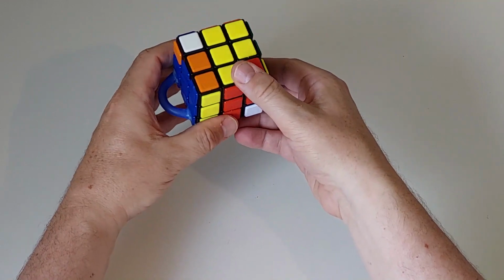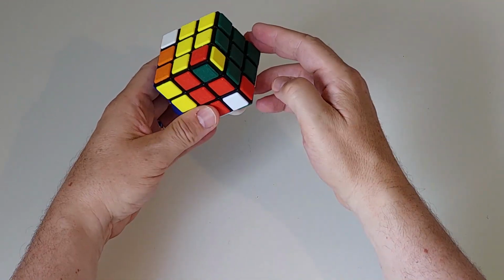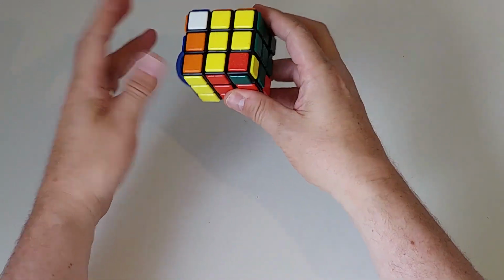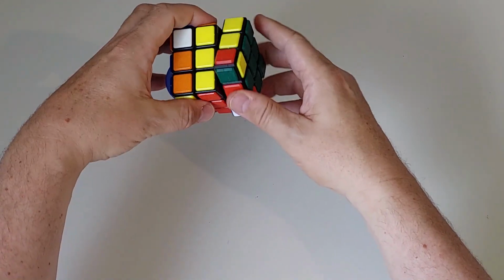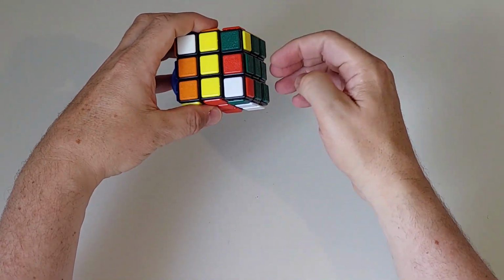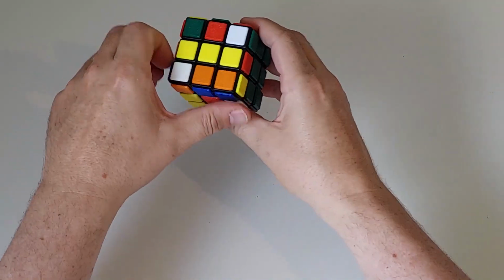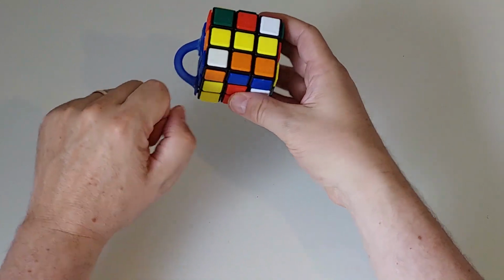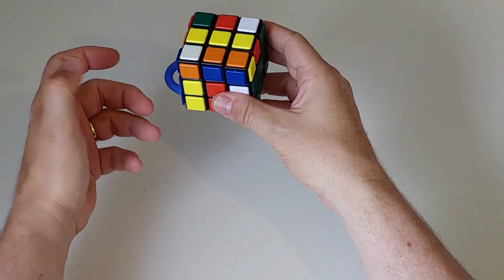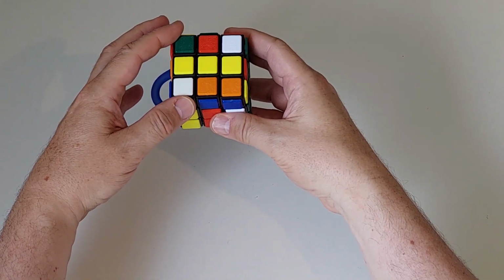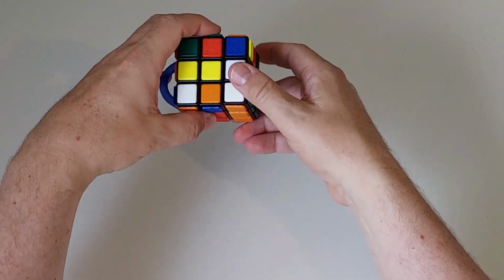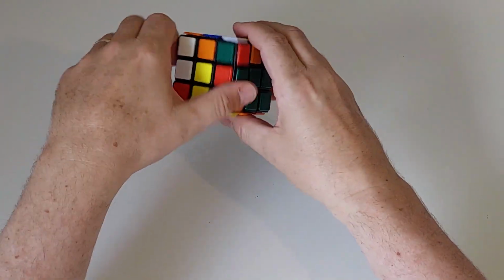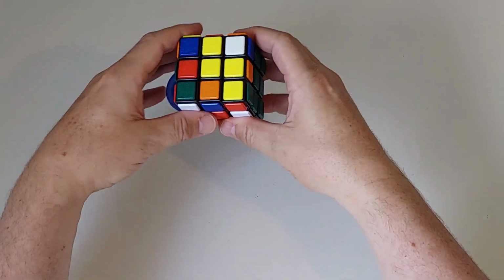Okay, so when I do that setup, I need two pieces here. So what I might as well do is turn this one up, which I can easily remember, and just do a U prime. That'll get these two twisted, and this one should be correct. So to twist these two corners, I want to do a sune, and then a sune mirror.